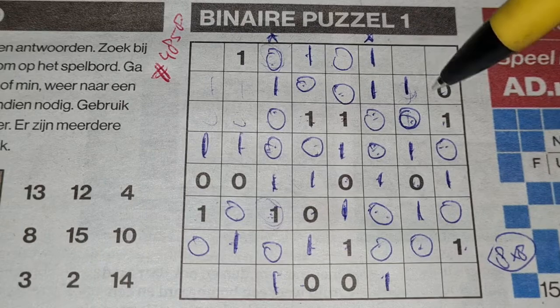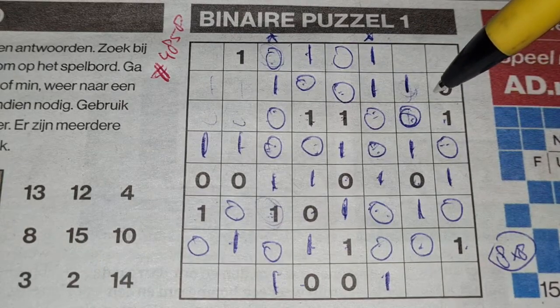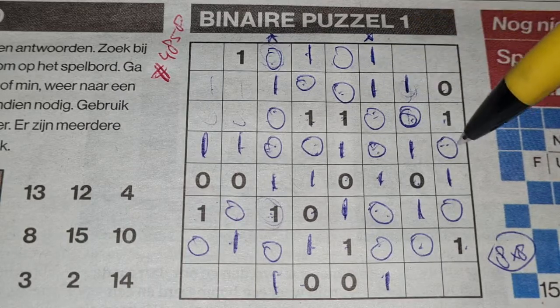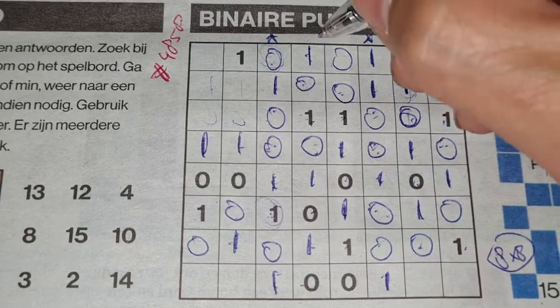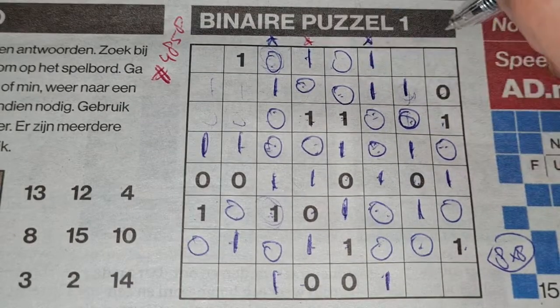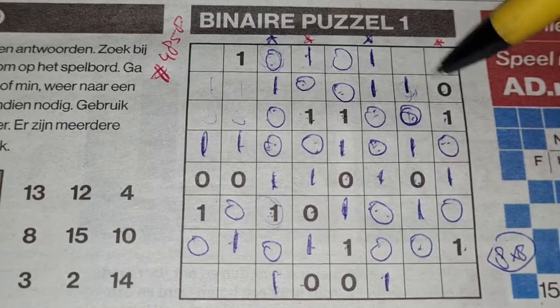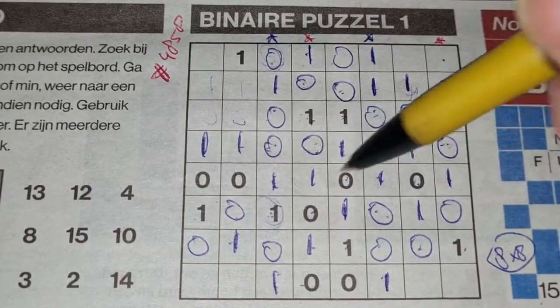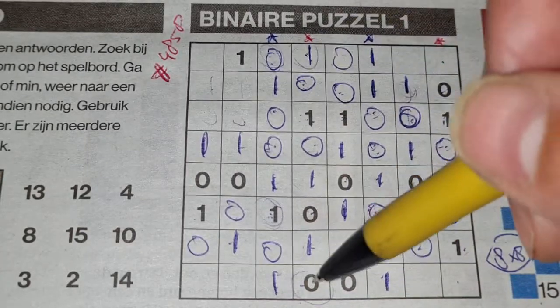Then compare again. Yeah, this column and the last column. 00110011, empty box. So we need to switch these 2 digits.